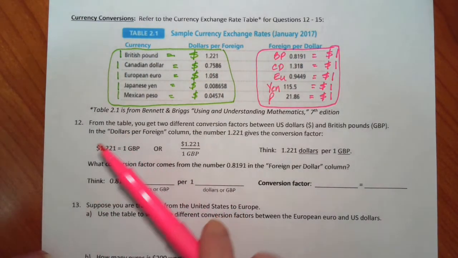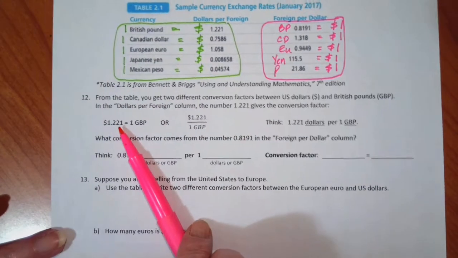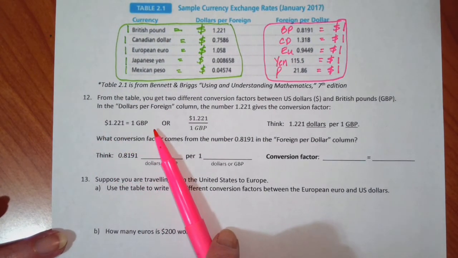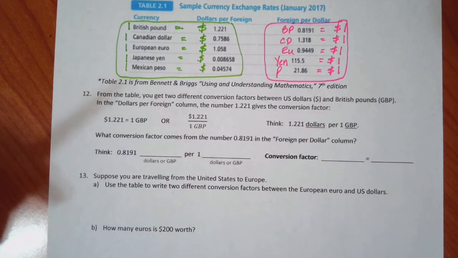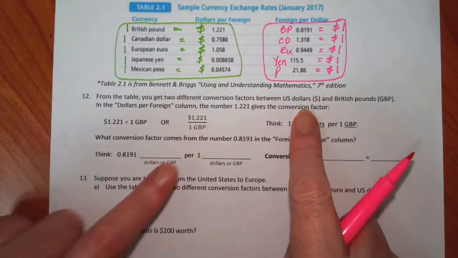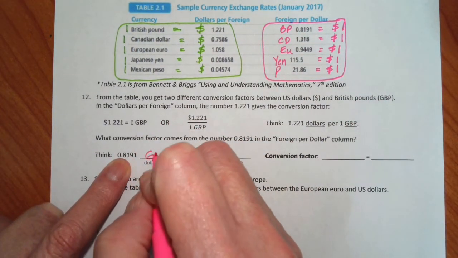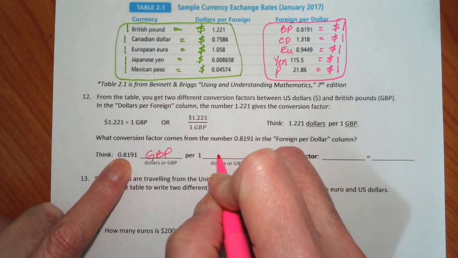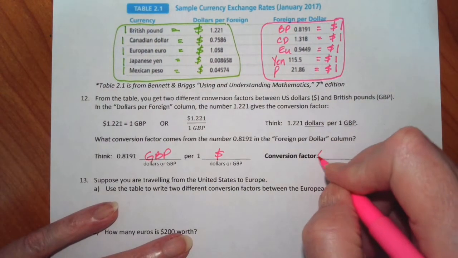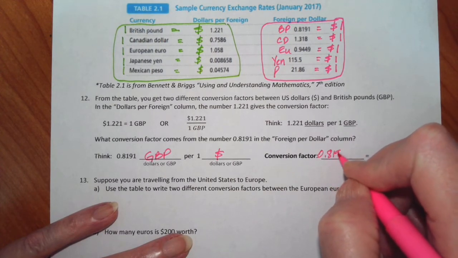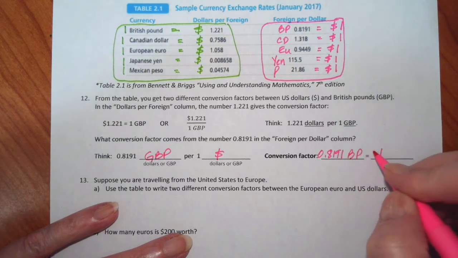Okay. All right, so this shows here that $1.221 is equal to 1 British pound, or you can write it like this, or you can write it upside down. If I am doing it from here, this is British pound, and this is equal to $1. So 0.8191, and I'm going to call it British pound, is equal to $1 US.